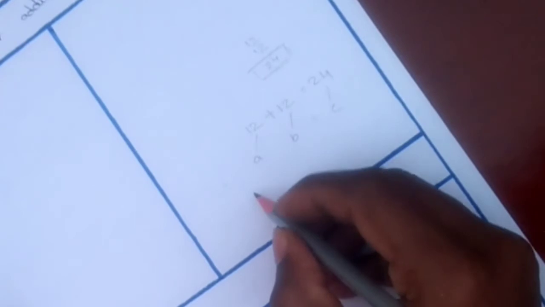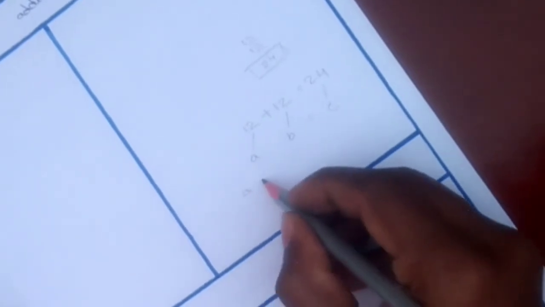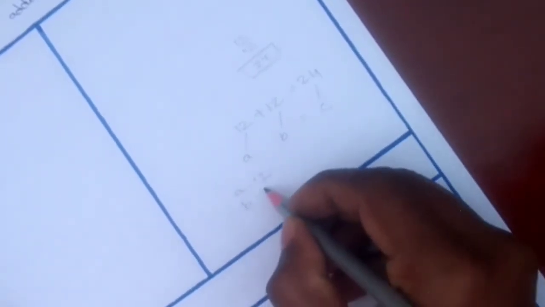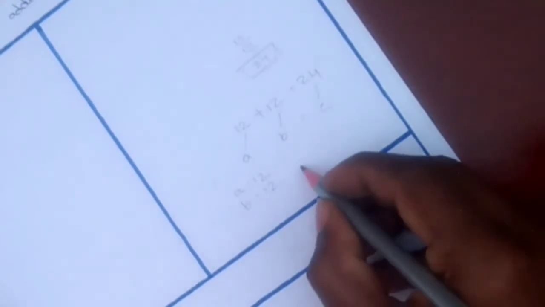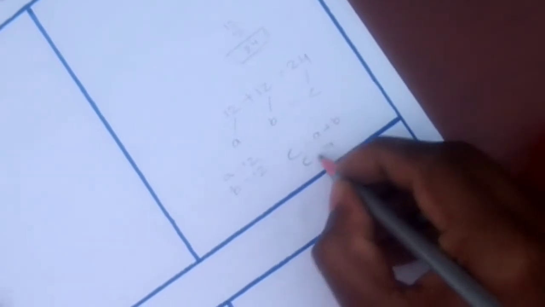So we write A equals 12, B equals 12, C equals A plus B. What is the value of C? A is 12, B is 12, so the addition of A plus B is 24. C equals 24.